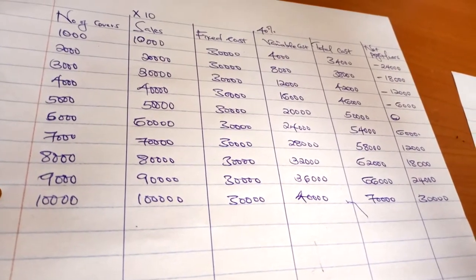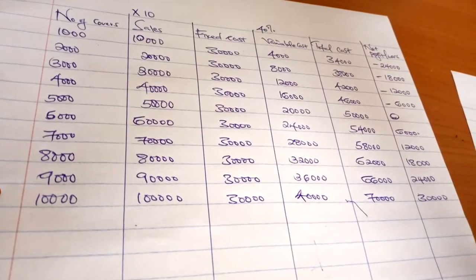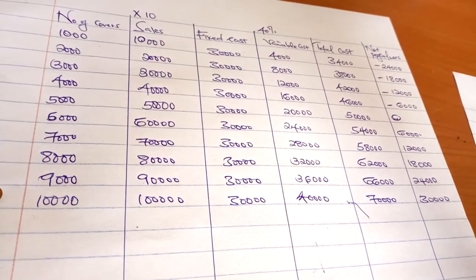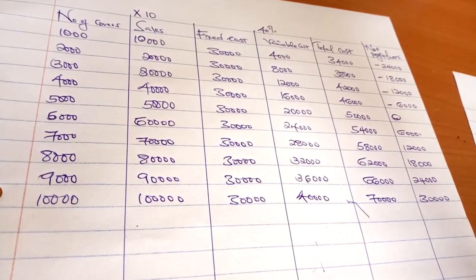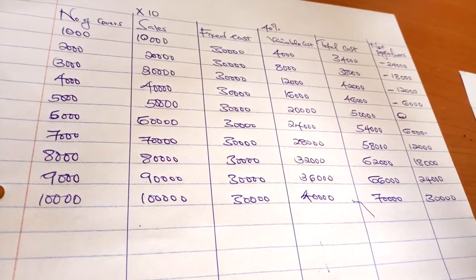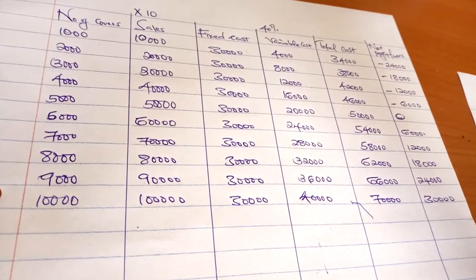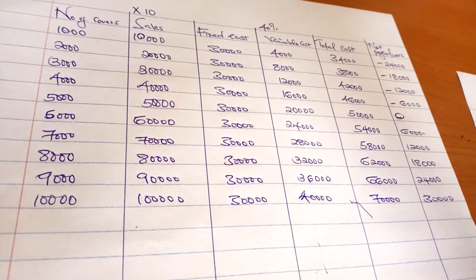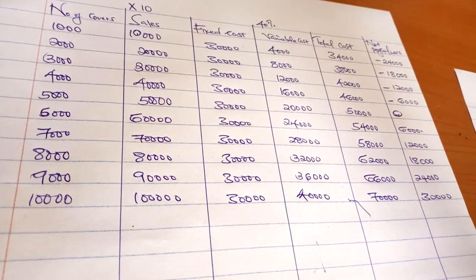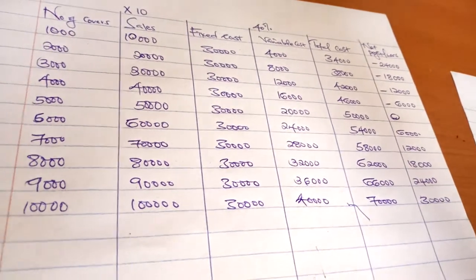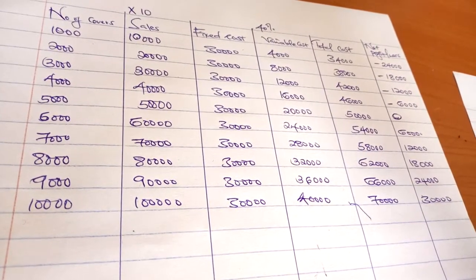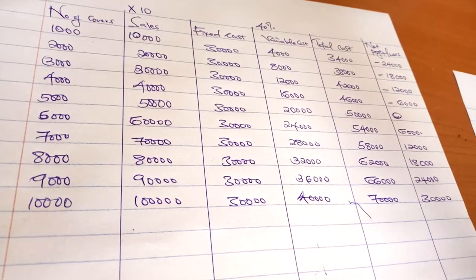40% of 20,000, you get 8,000. 40% of 30,000, you get 12,000. 40% of 40,000, you get 16,000. And 40% of 50,000, you get 20,000. 40% of 60,000, you get 24,000, and 40% of 70,000, you get 28,000. 40% of 80,000, you get 32,000, and 40% of 90,000, you get 36,000. 40% of 100,000, you get 40,000. So that is it about the variable costs.